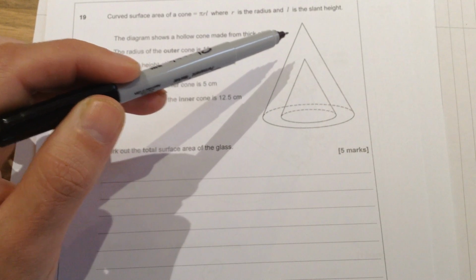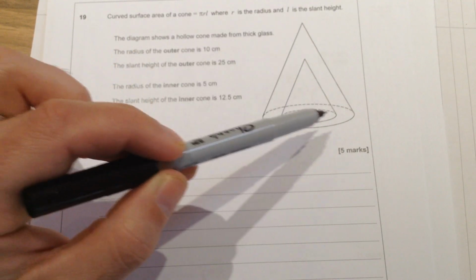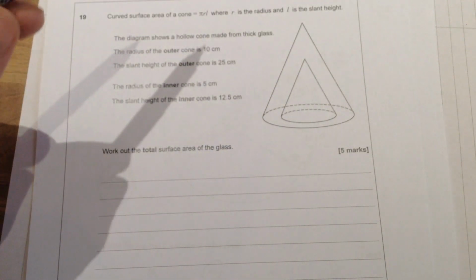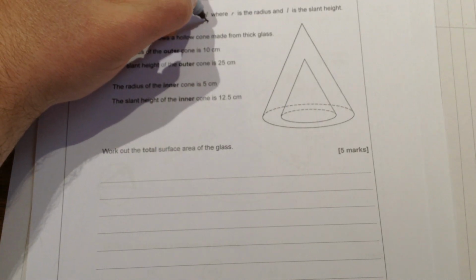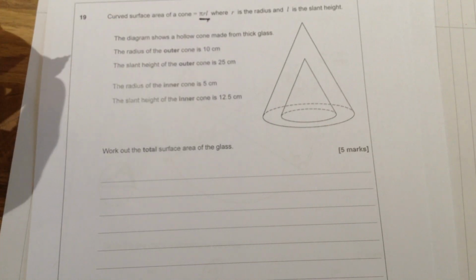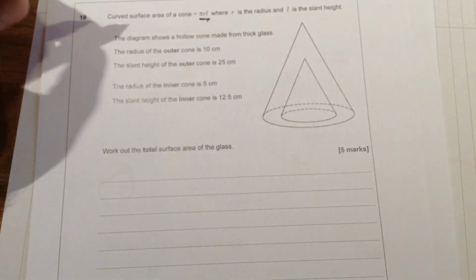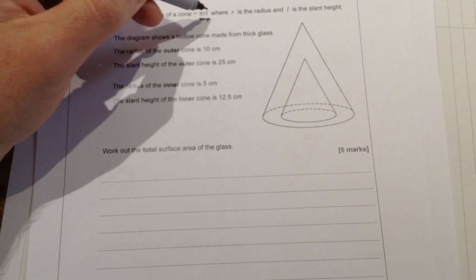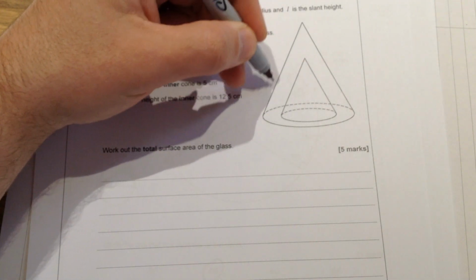So if you imagine this is a vase that's been turned upside down, so you've got a hole here that goes into this little cone section, and the larger cone section shows how thick the glass must be. Now it's nicely given us up at the top here the formula that we need to use for a large chunk of this question. The curved surface area, so the section that goes all the way around, that area of a cone is represented by pi RL, where R is the radius and L is the slanted height of our cone.